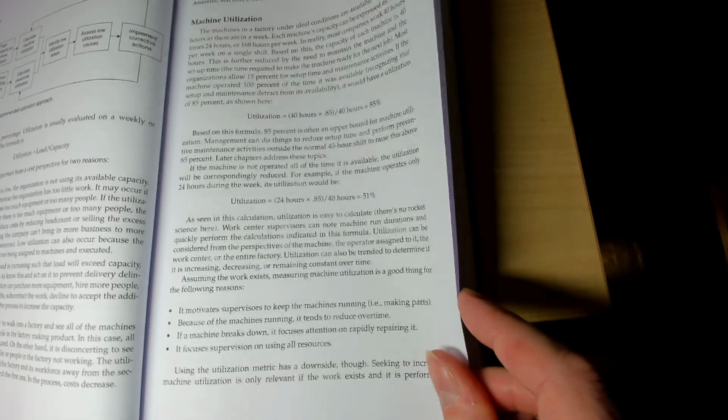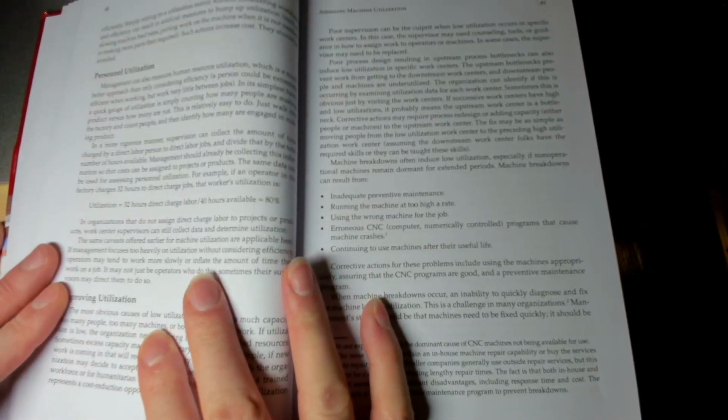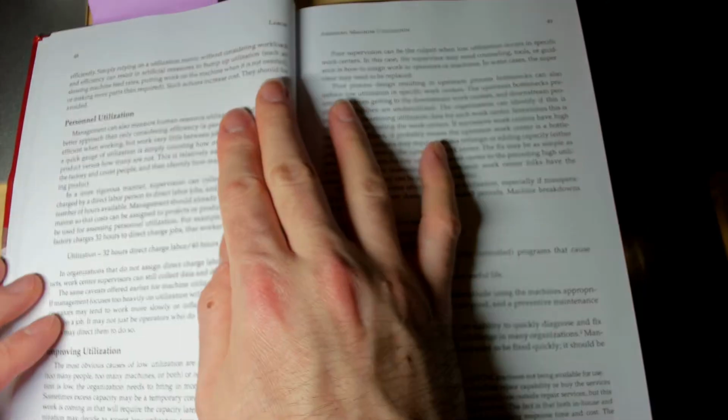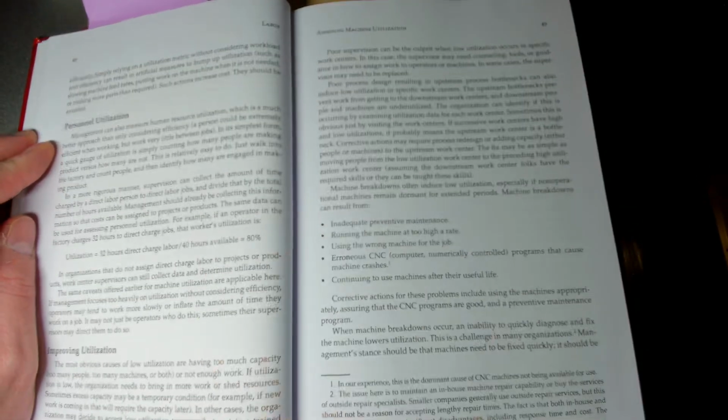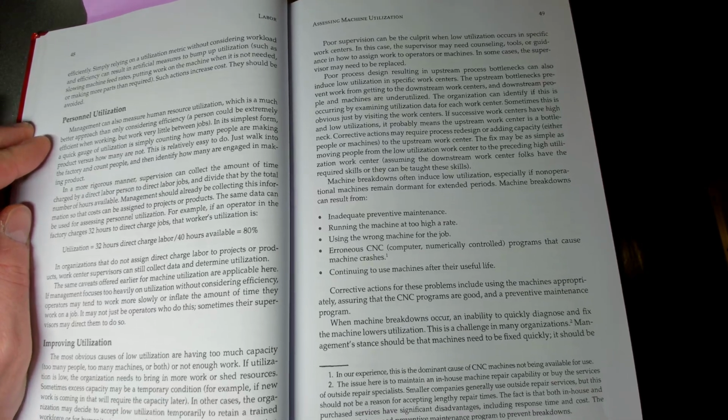The utilization metric has a downside, though, and that is, seeking to increase machine utilization is only relevant if the work exists and it is performed efficiently. Simply relying on a utilization metric without considering workload and efficiency can result in artificial measures to bump up utilization, such as slowing machine feed rates, putting work on the machine when it is not needed, or making more parts than required. Such actions increase costs. They should be avoided.